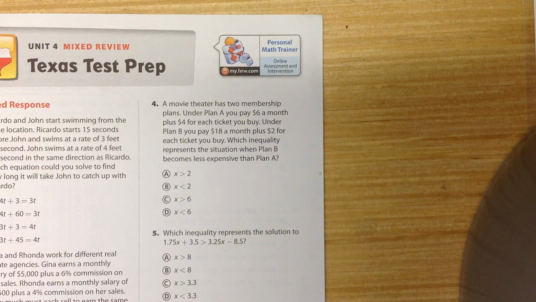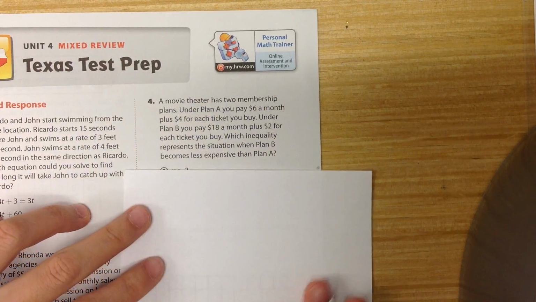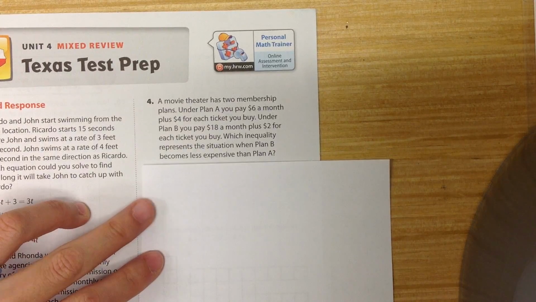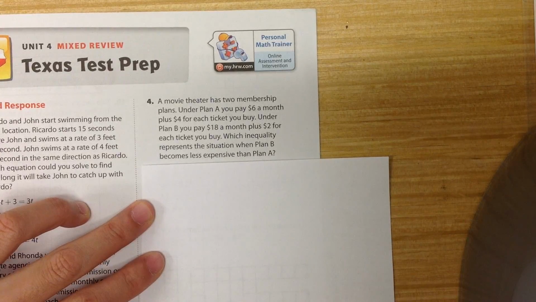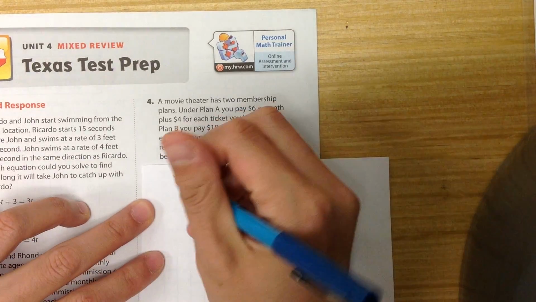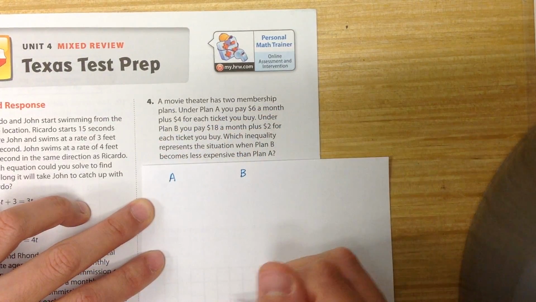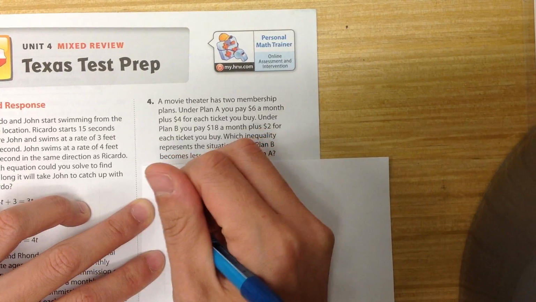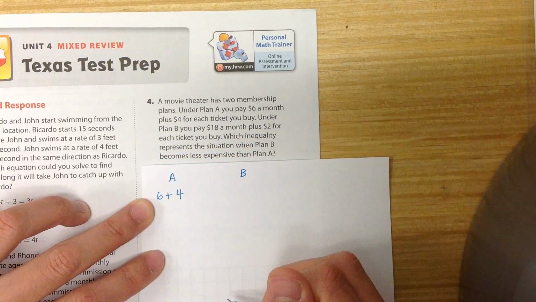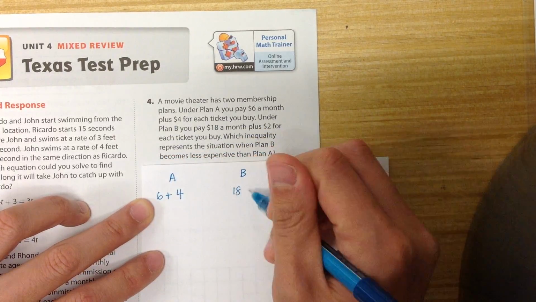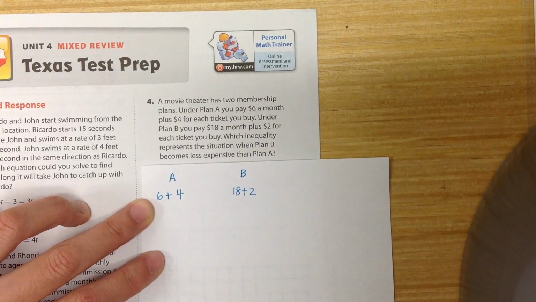Or actually, why don't we do this? Write the equation yourself first. Okay, pause the video, write the equation. Make sure your equation is correct first, and then we can pause it again and try the answer. Okay, so pause your video. Okay, did you solve it? Let's see. So we have 2 plans, right? A and B. Under Plan A, you pay $6 a month plus $4 per ticket. Under Plan B, you pay $18 a month plus $2 for each ticket.